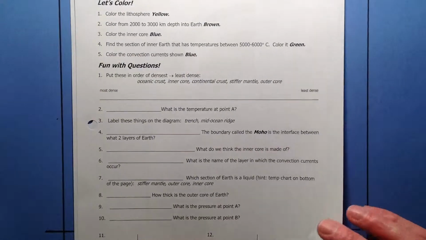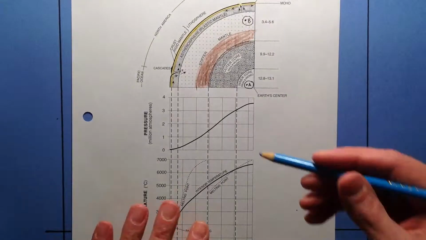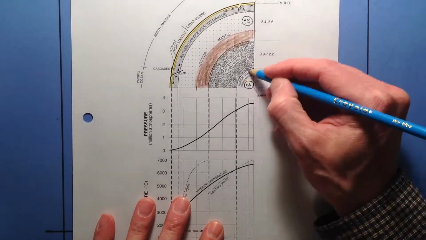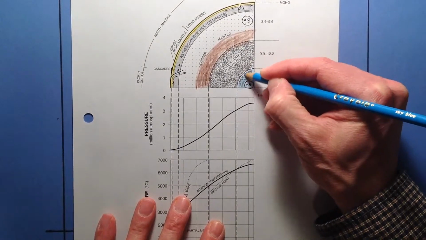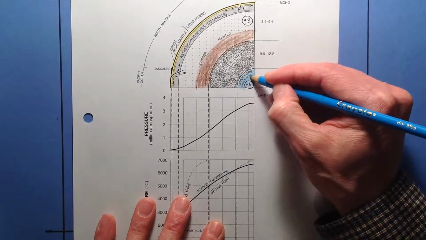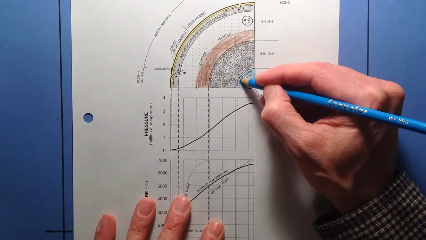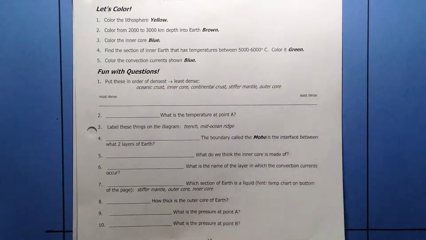That's the second one, and then the third one, color the inner core blue. I have a little light blue here. The inner core is right here. I'm coloring it blue. Notice it says iron and nickel is the inner core, iron and nickel the outer core. There you go.